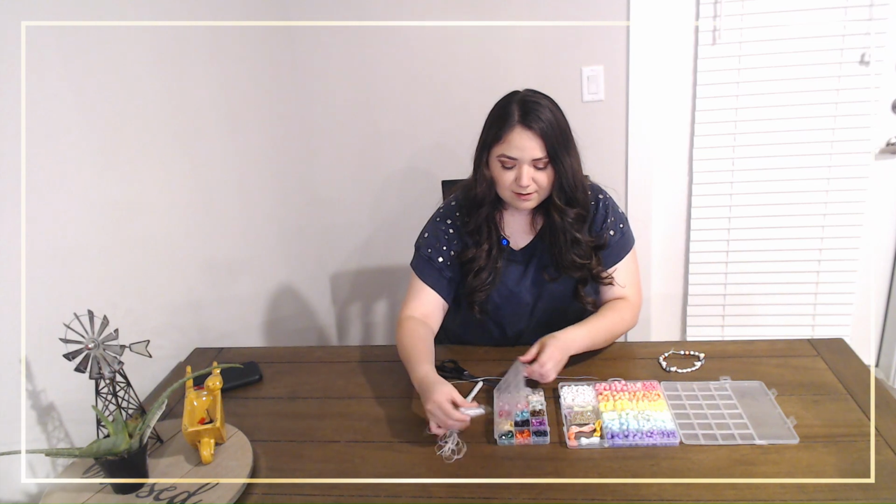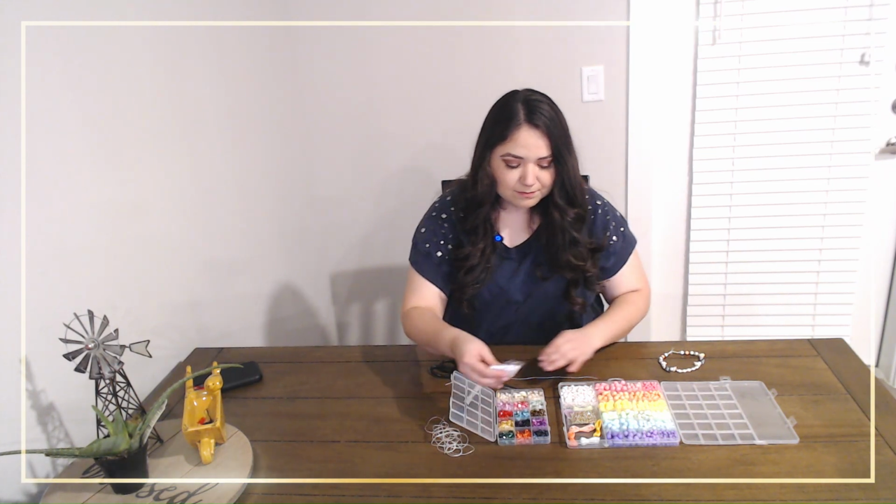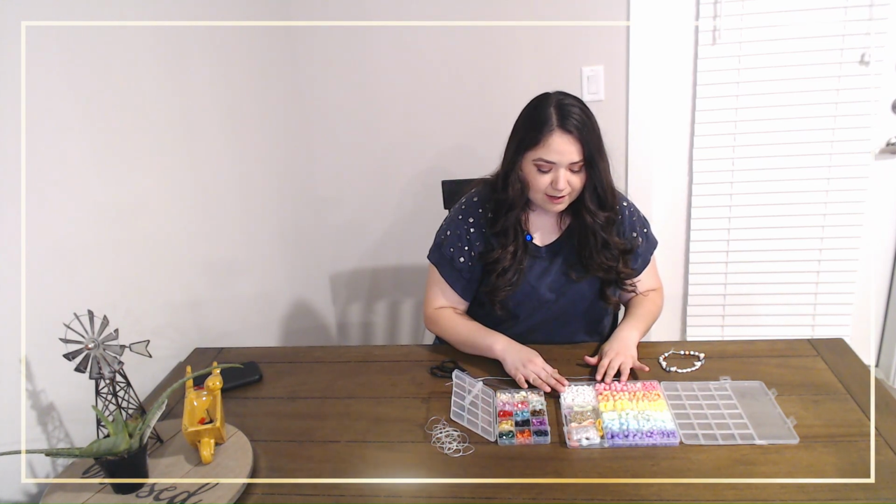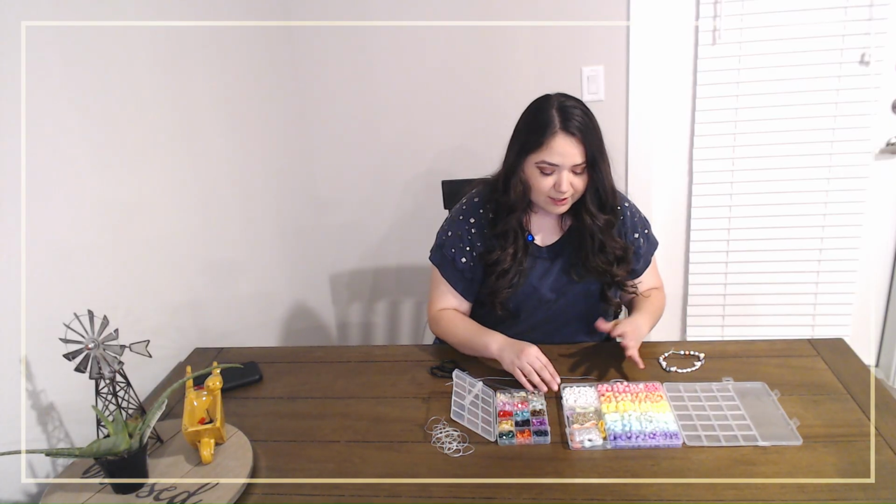So let's begin with the friendship bracelet making. When you begin making your friendship bracelet, if you want them to follow a sequence or a pattern, what you want to do is have them pick out the colors and types of beads that they want for their friendship bracelet. And then of course, if they want to spell out a word or a name.